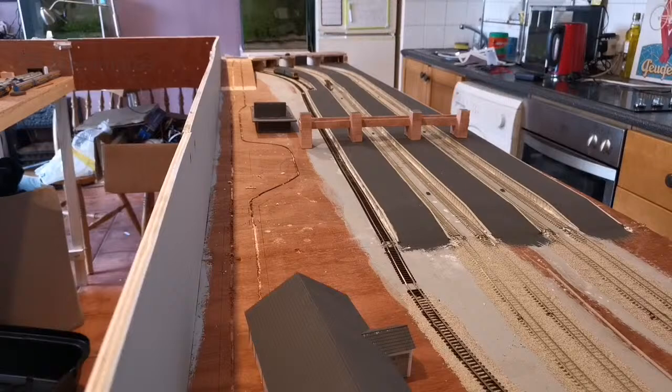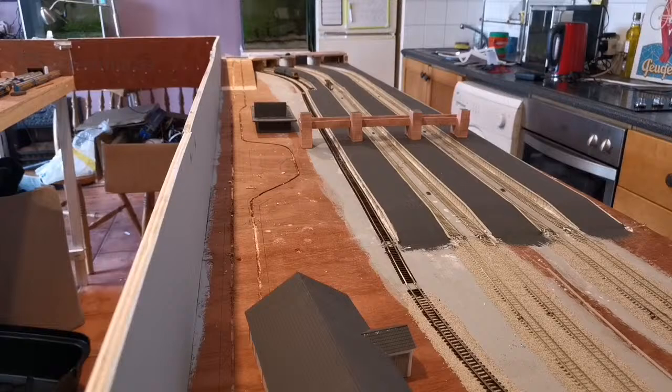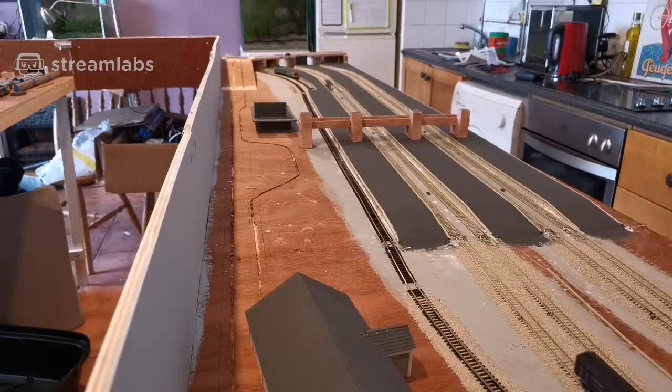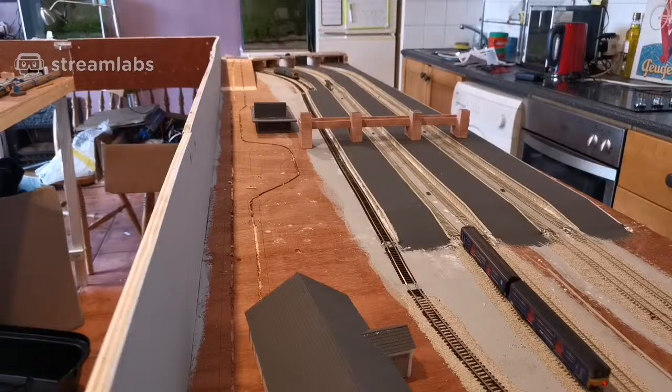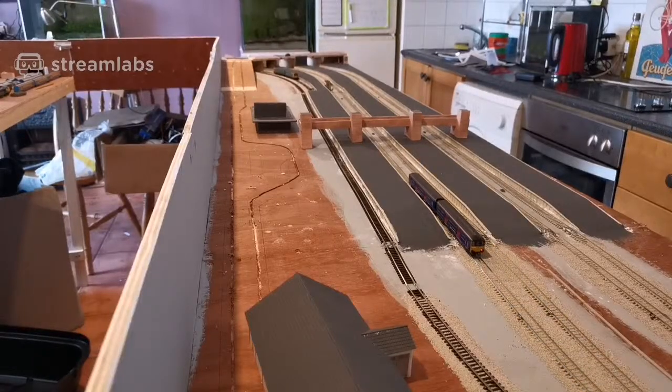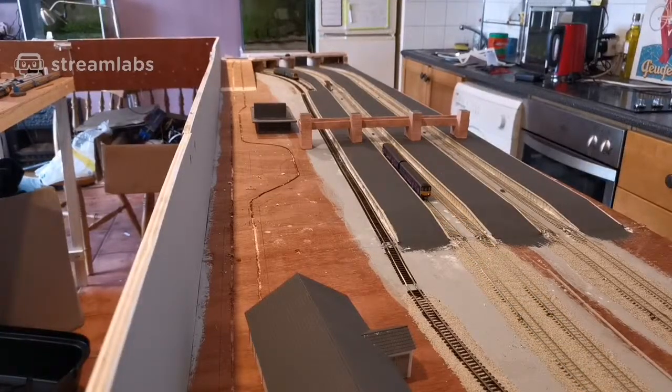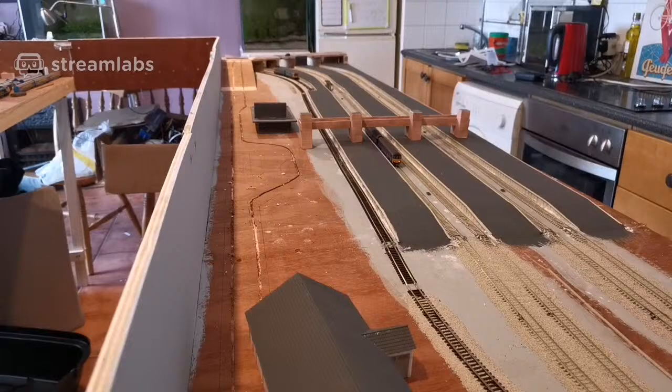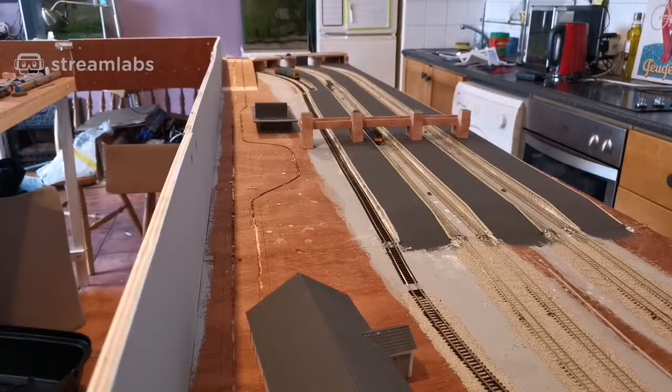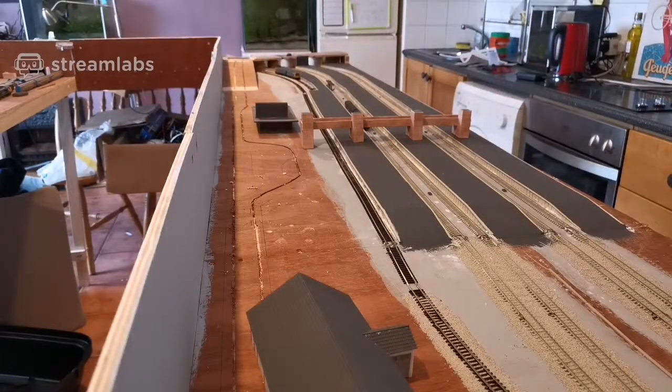Funny. DCC Concepts ADS8 SX units are doing it. And they're just every now and then failing to throw points, even though they work perfectly every time. So they're actually not outputting. It's not the points that are the problem. Strange.